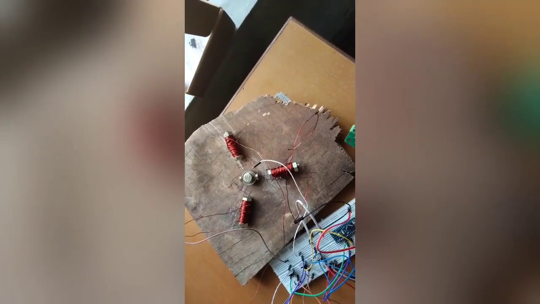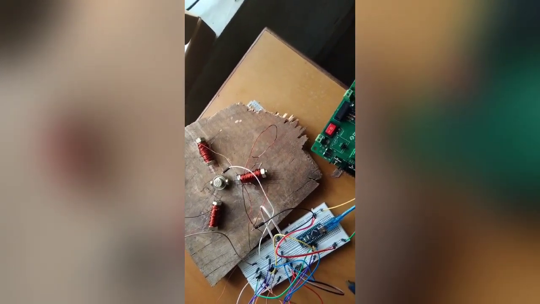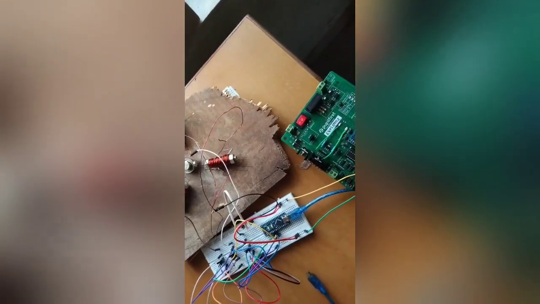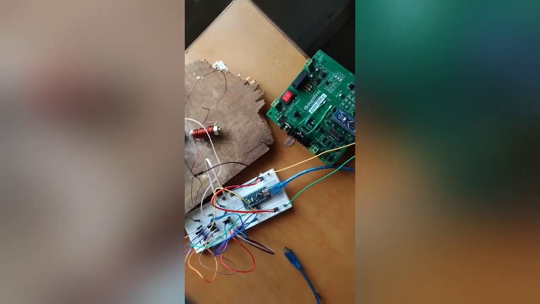This section is similar to the previous section. In this section, I have replaced the buttons with a MOSFET and Arduino to make it automatic.